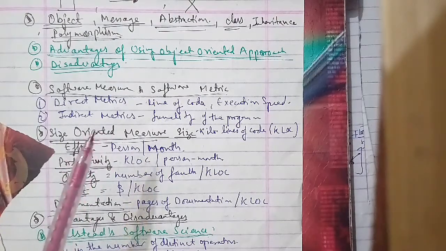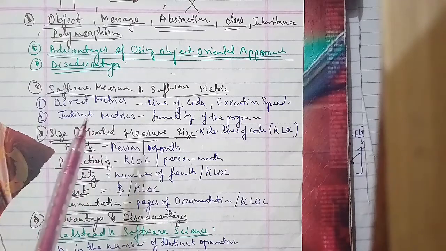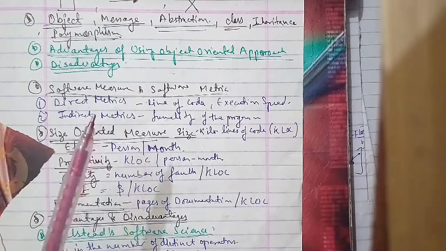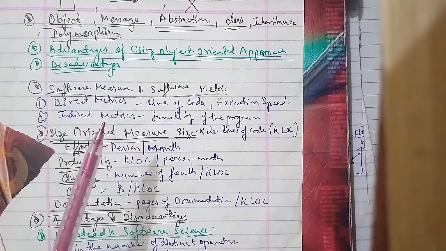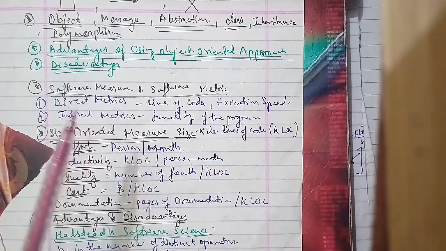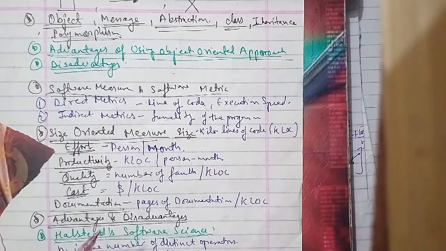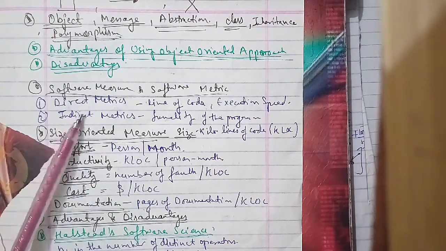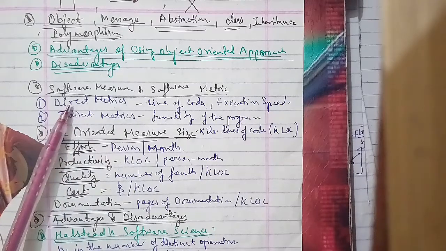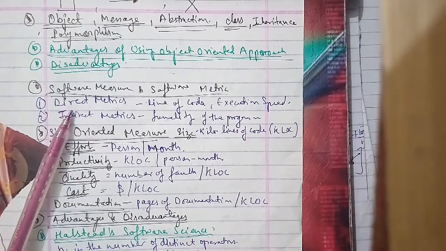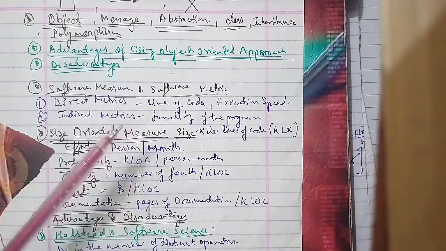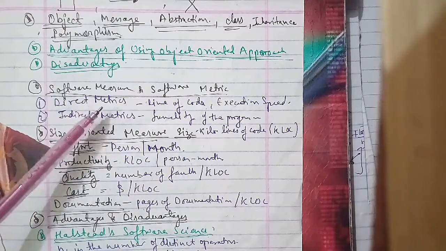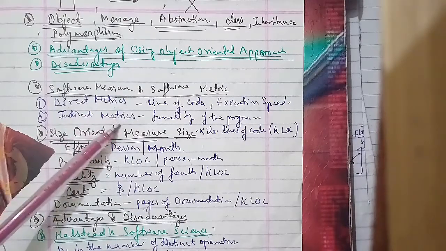Now we'll discuss the types of metrics. The first type is the direct metric, which refers to an immediately measurable attribute, for example lines of code and execution speed. The other is indirect metrics, which refer to aspects that are not immediately quantifiable or measurable, for example the functionality of the program.